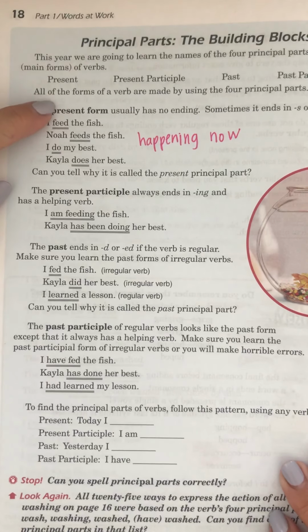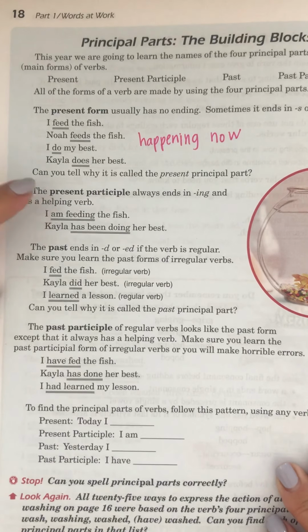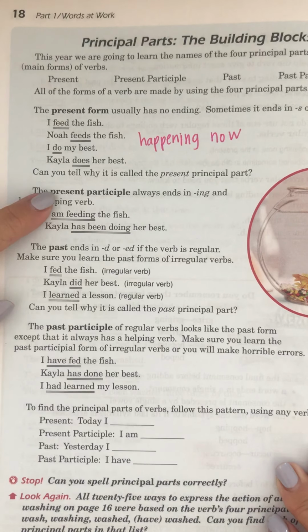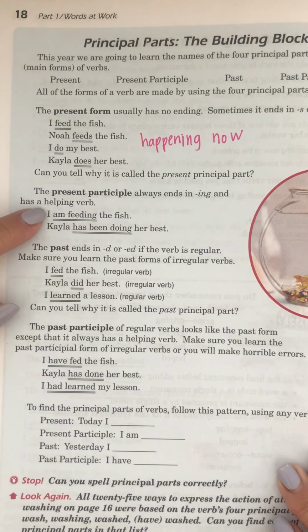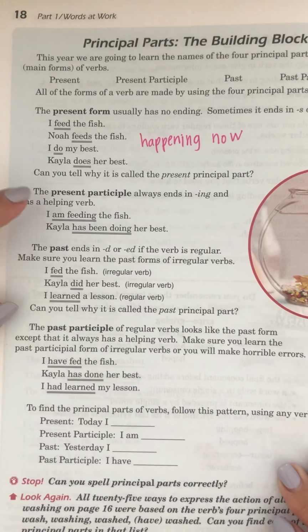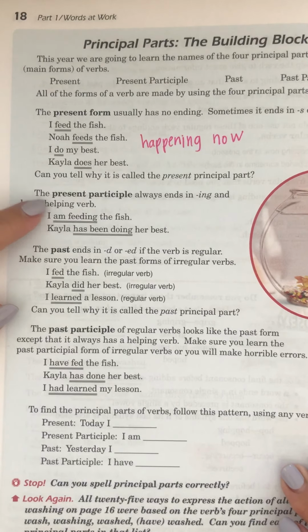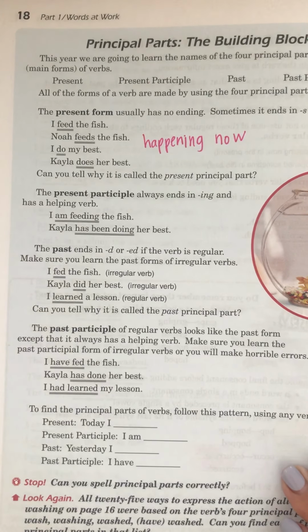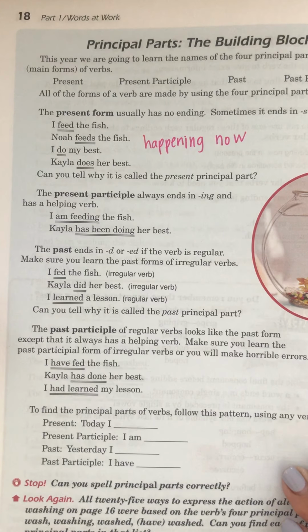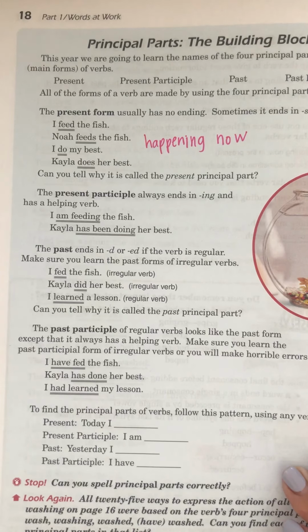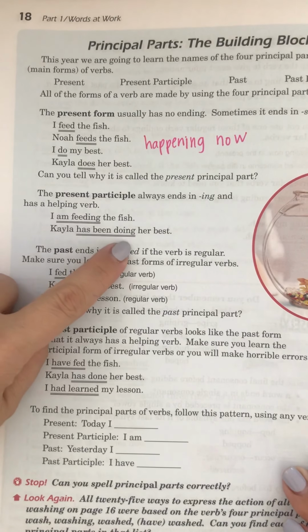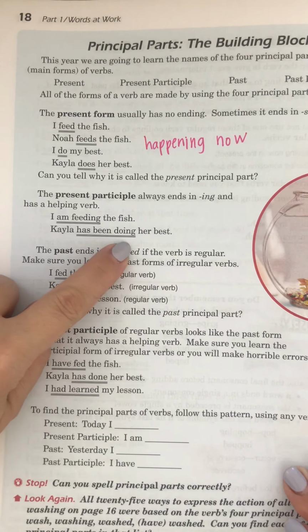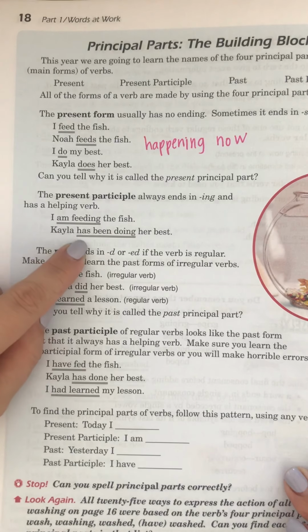Present form. Now we're going to present participle. It always ends in ing and has a helping verb. And remember, we have our list of helping verbs to refer to. Here are 2 examples. I am feeding the fish. Kayla has been doing her best. Notice how these verbs end in ing and they also have helping verbs next to them, underlined.